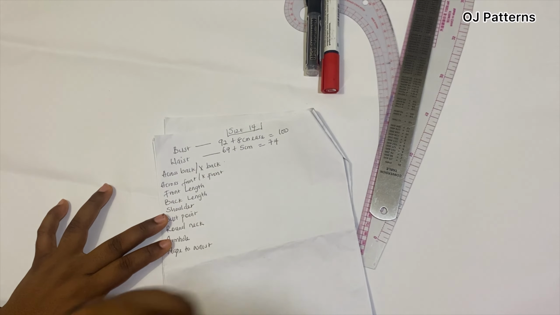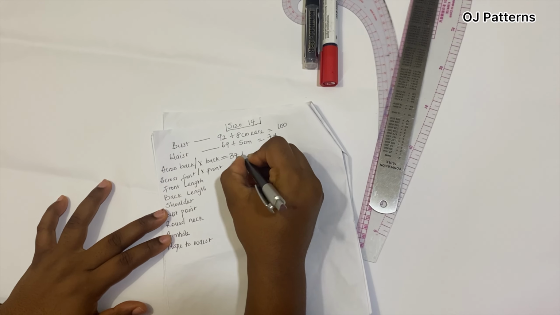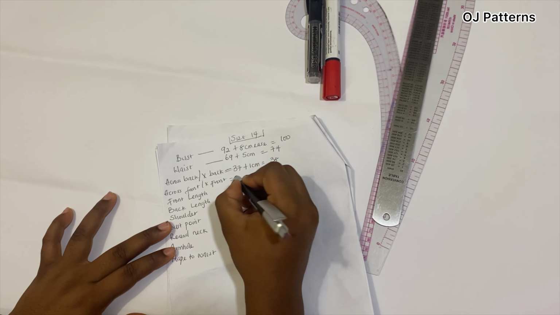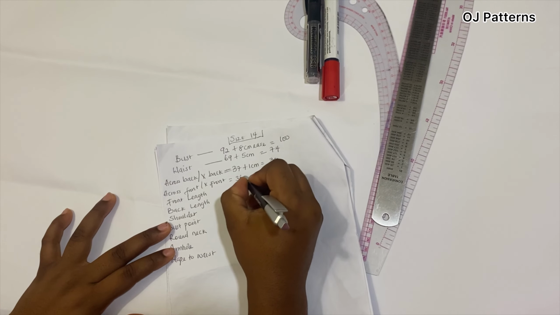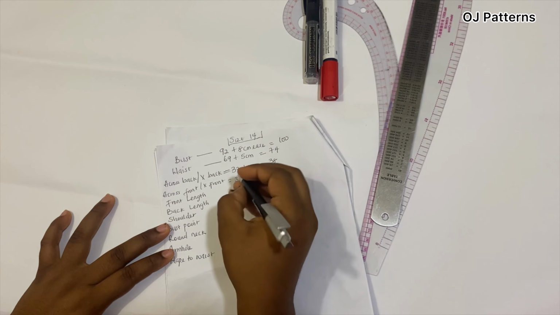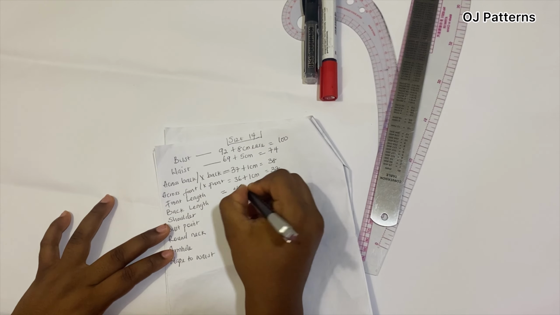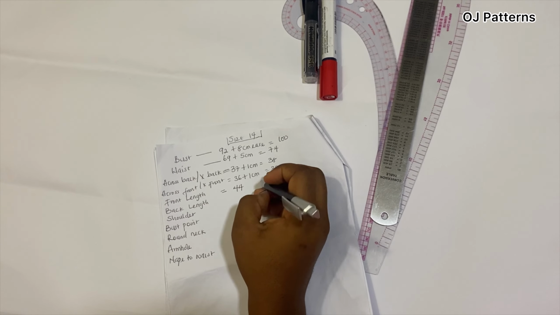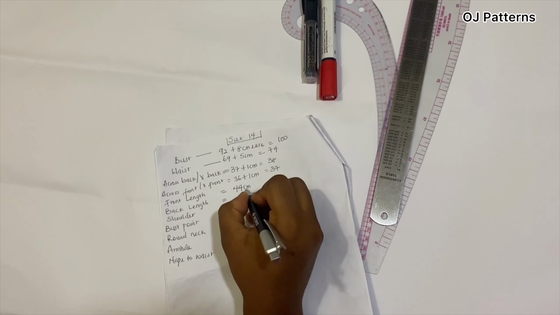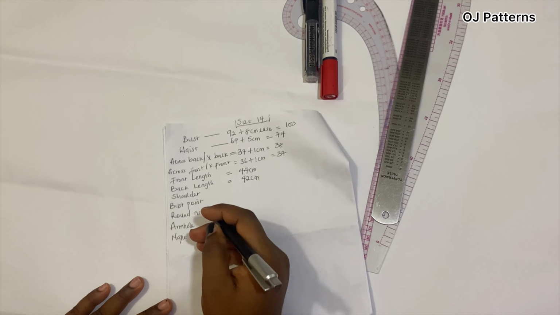Next we have across back is 37 plus 1 cm ease, it will be 38 cm. Across front is 36 plus 1 cm ease, it gives us 37. We have front length is 44. For the length we don't have to add any ease allowance. Front length is 44 cm. Back length is 42 cm. So remember when I said the front length is longer than the back length.